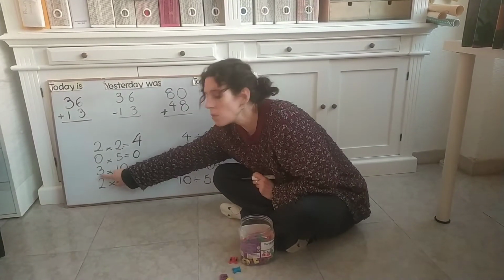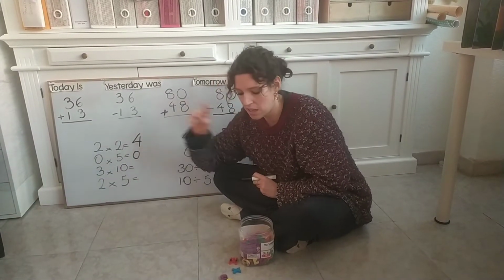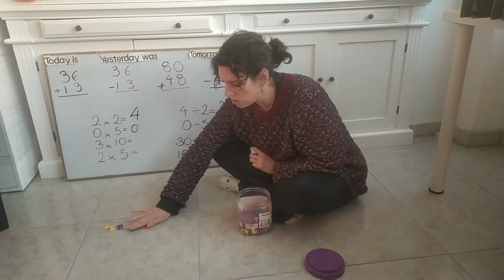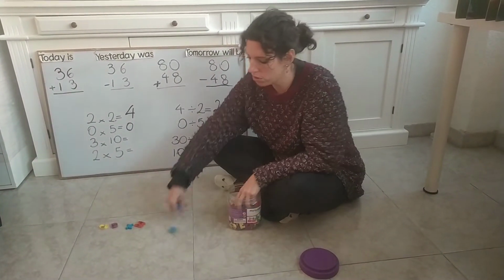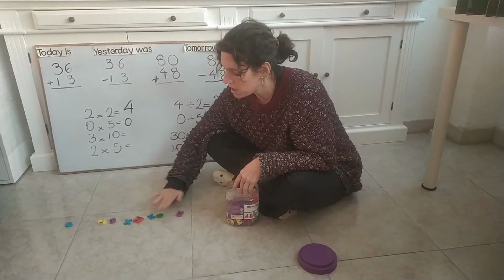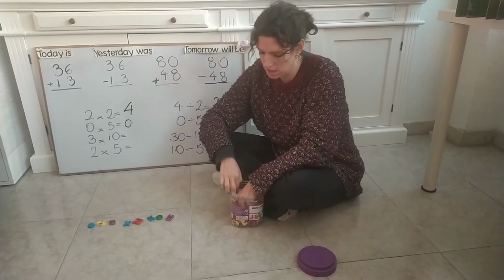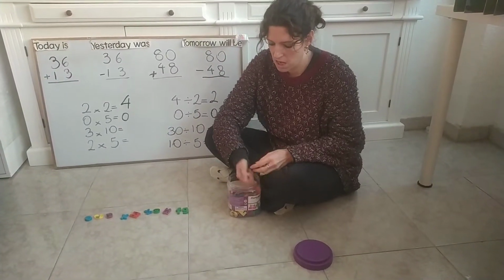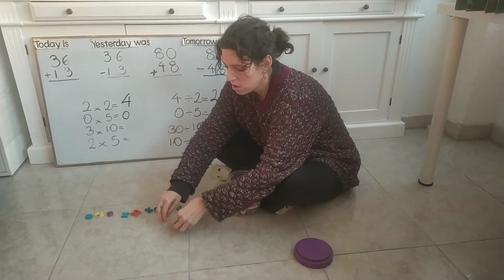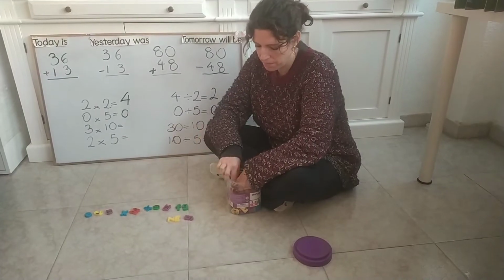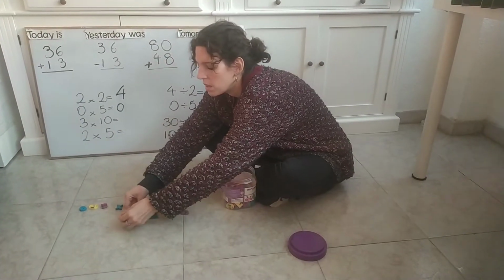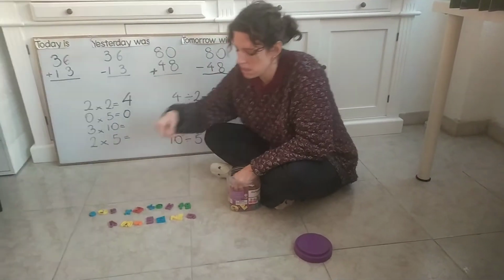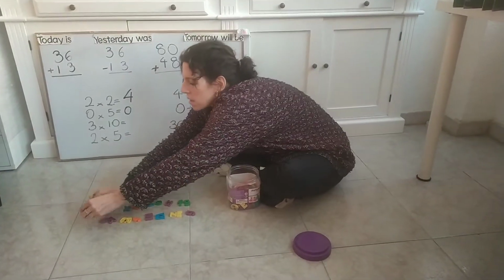Over this side, I want 3 groups of 10. It's going to take us a while to build it up, so keep with me. 2, 4, 6, 8, 10. That's 1 group of 10. 2, 4, 6, 8, 10.